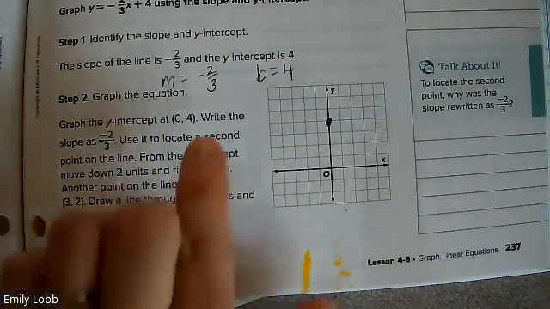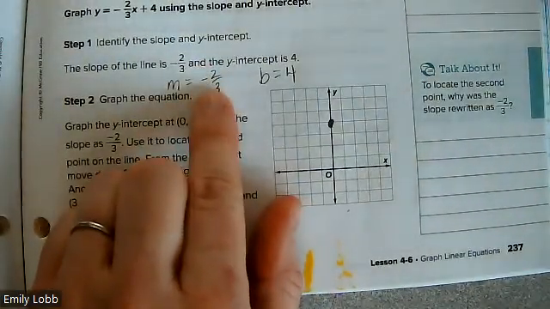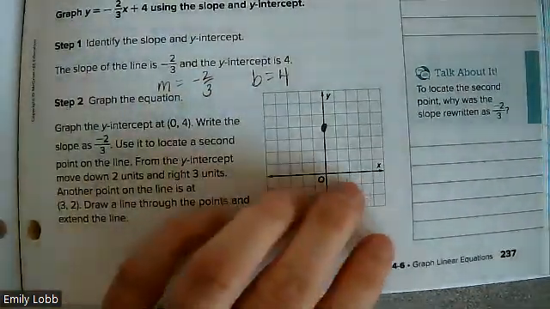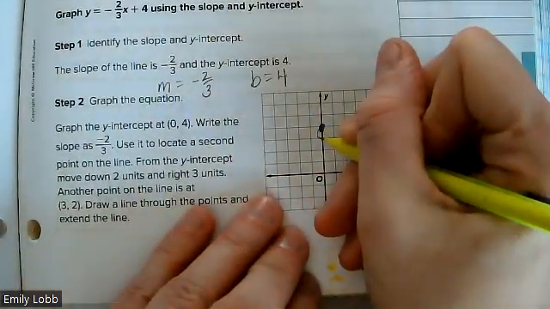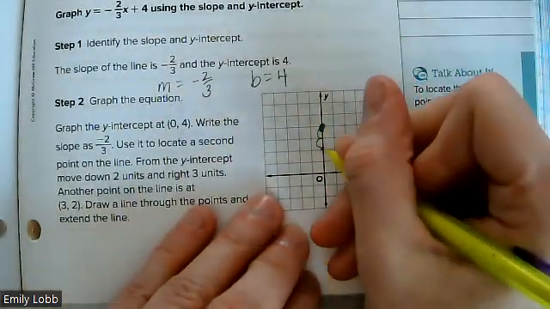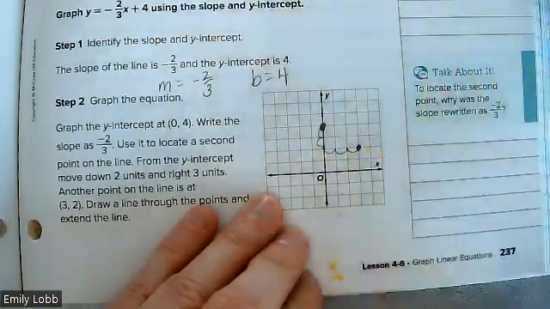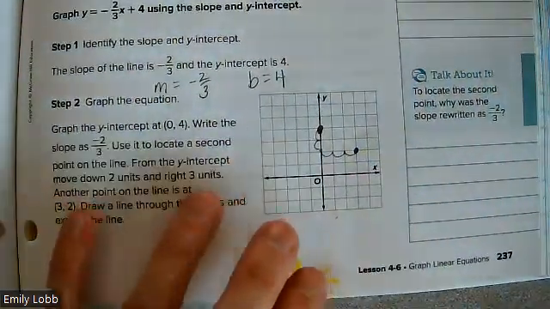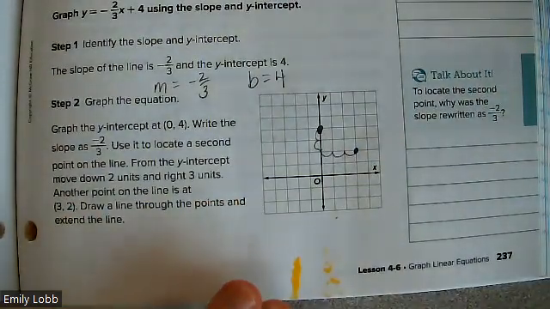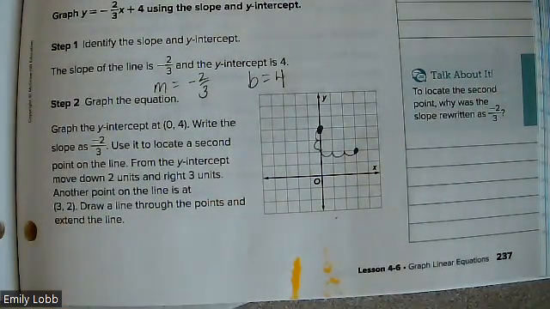From here, our slope is down 2 over 3. Ready? 1, 2, down, and then to the right. 1, 2, 3. Now, could this also be up 2 and to the left 3?